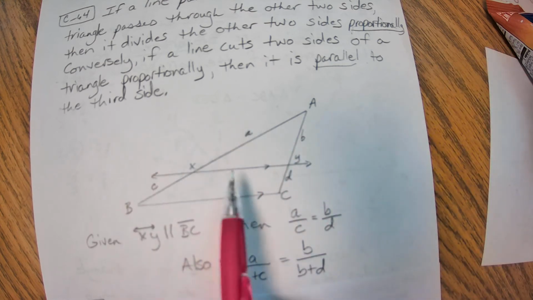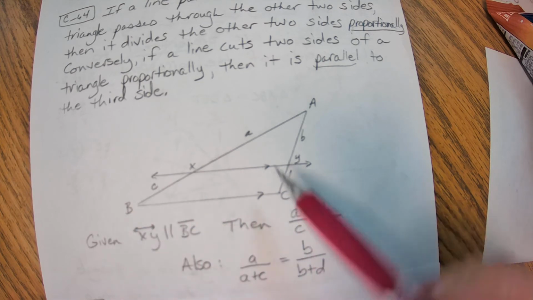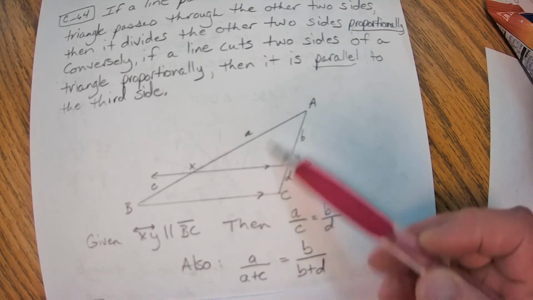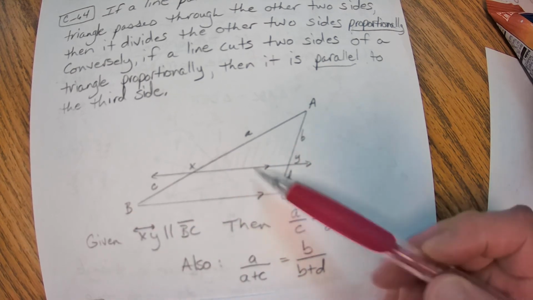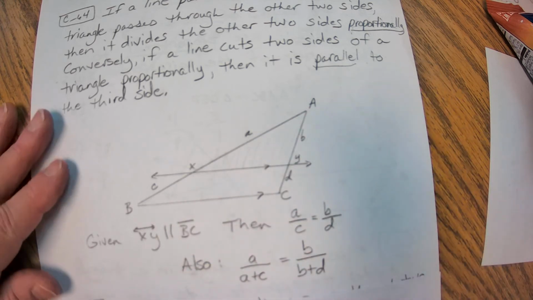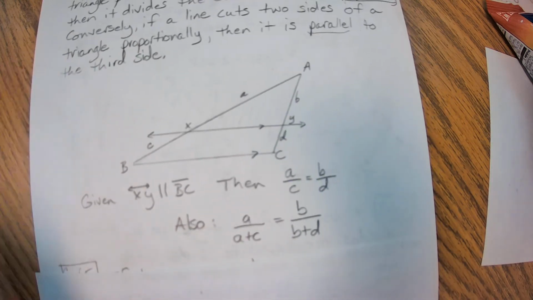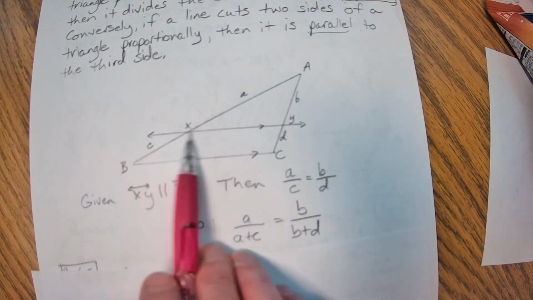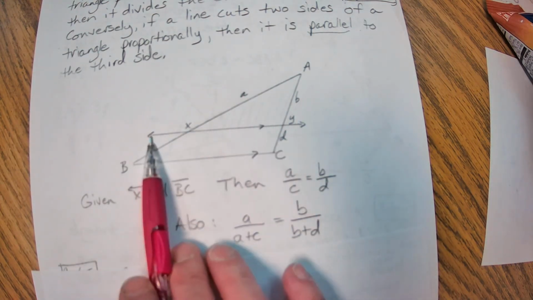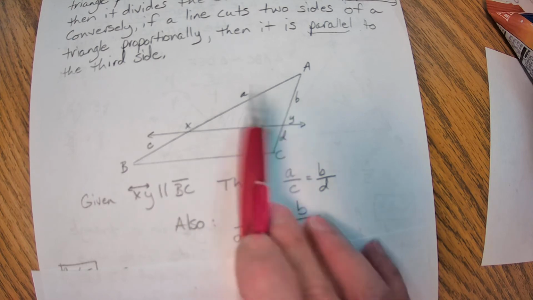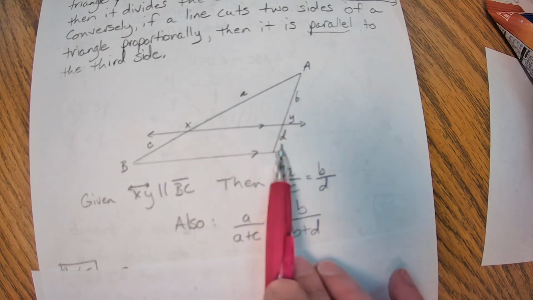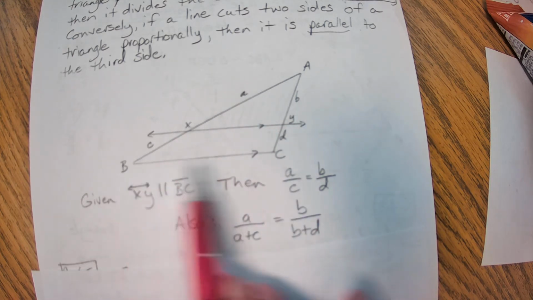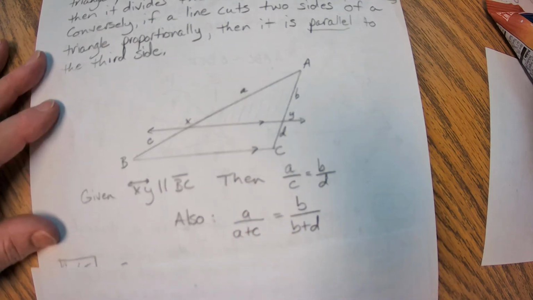Because if you think about this, if this is parallel to this, then this triangle is similar to the whole thing. And also, this conversely part, if this line cuts this triangle in such a way that this over this equals this over this, then I know that this is parallel to that third side.